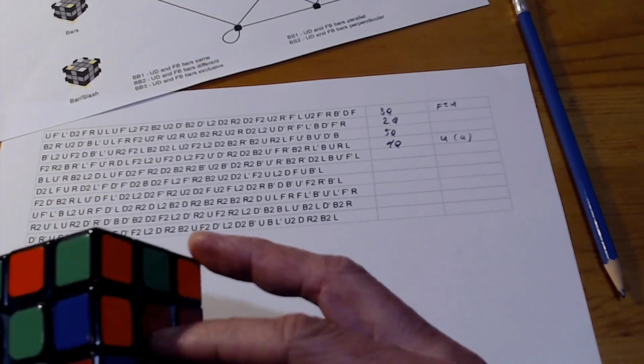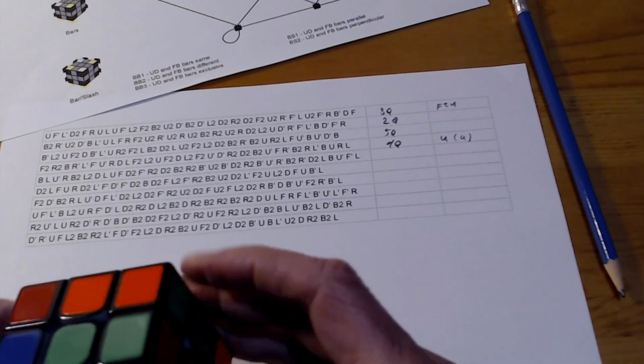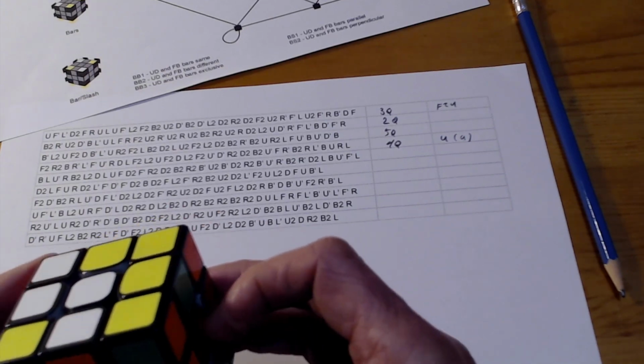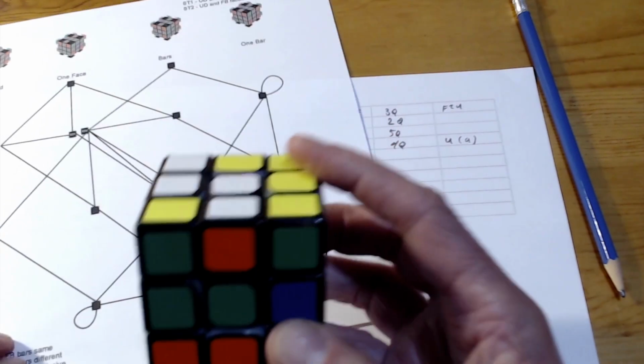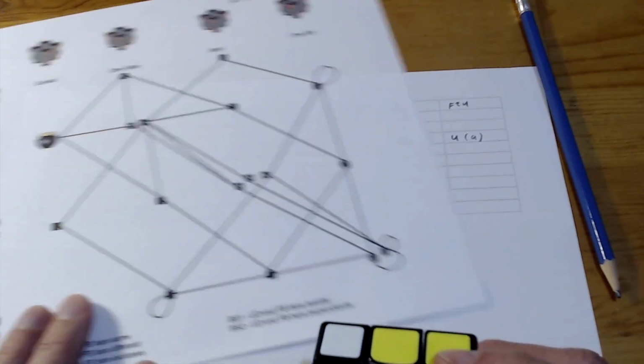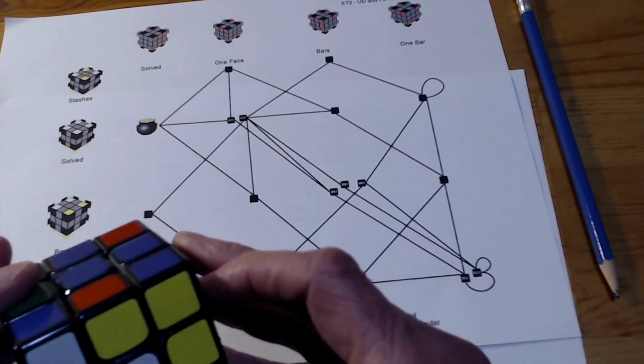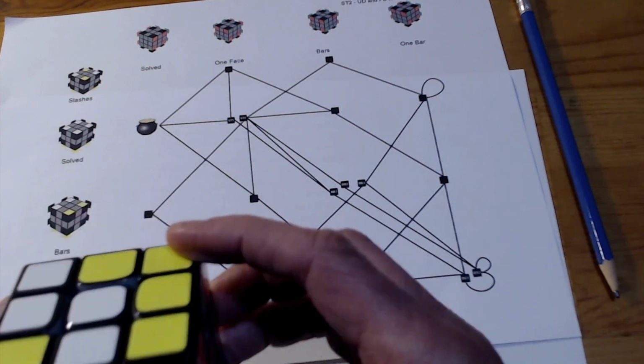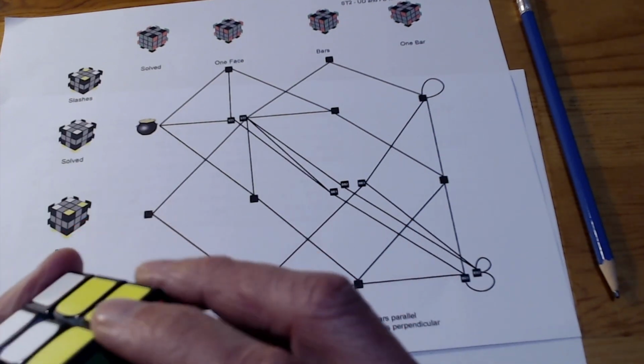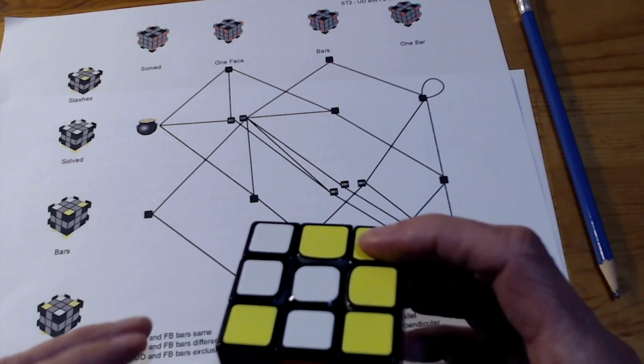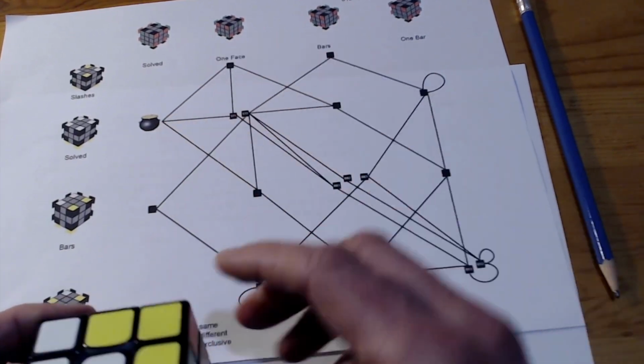Here's the next one. This is a bar slash and one face. So I'm here. What's my parity? 1, 2, 3, 4, 5, so that's odd. So this is a 3 case.